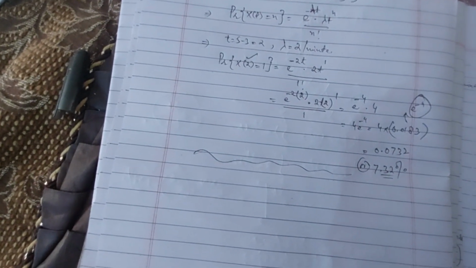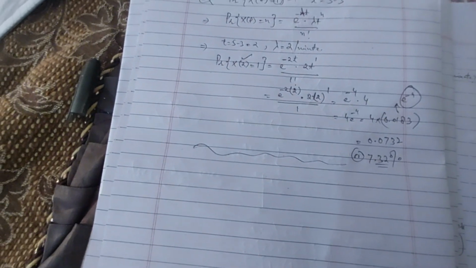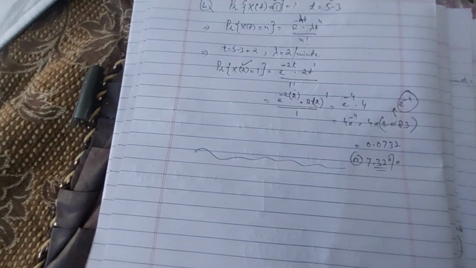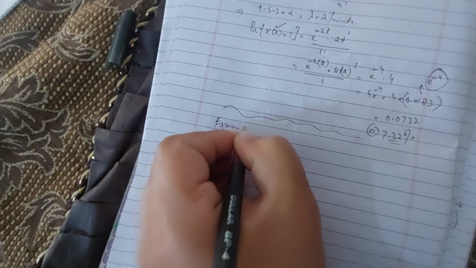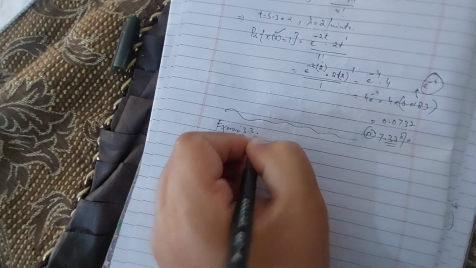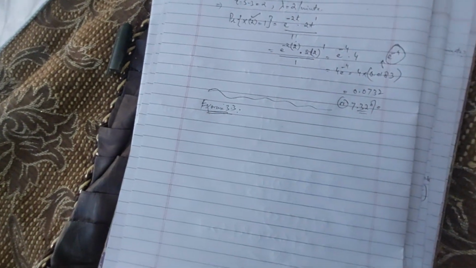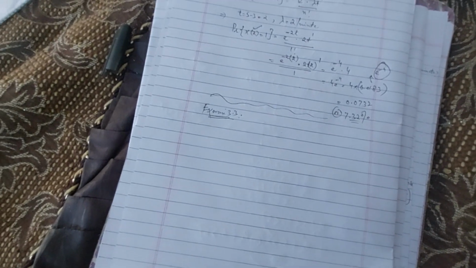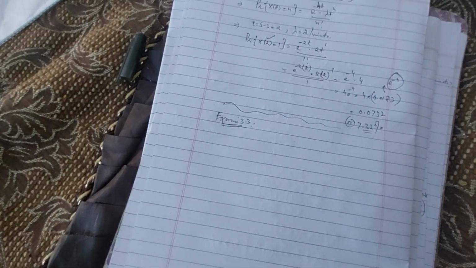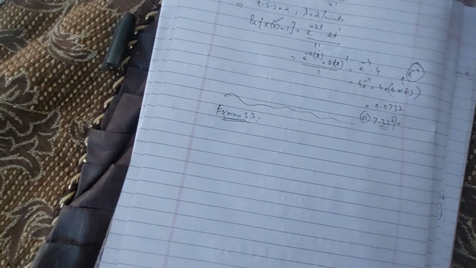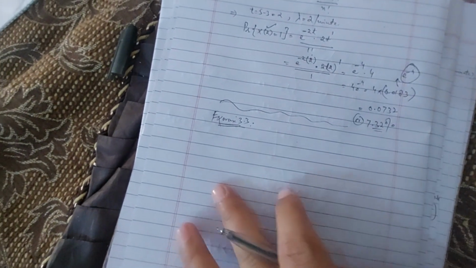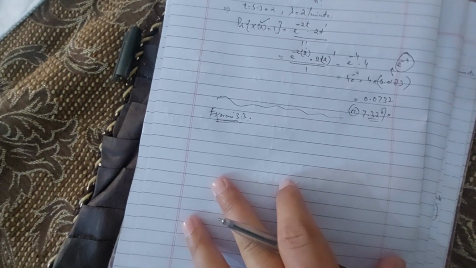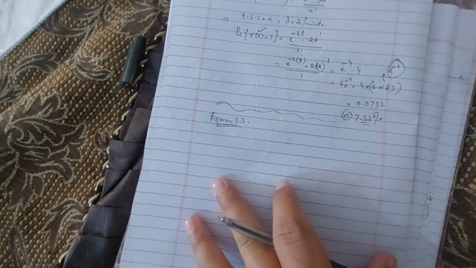Okay, now let's move to the next problem, exercise 3.3. It says that customers enter a store according to a Poisson process of rate lambda equal to 6 per hour.